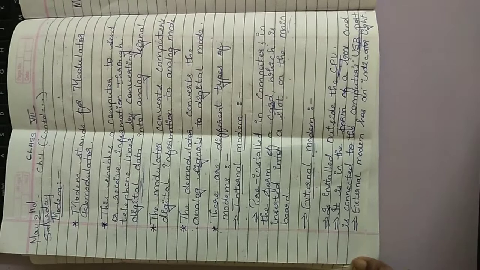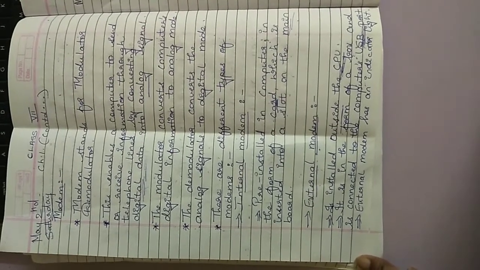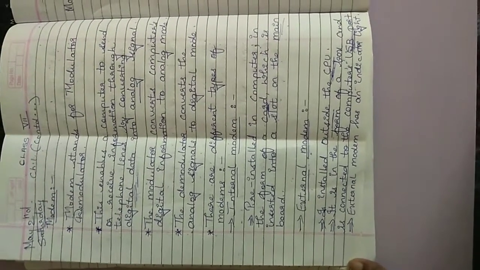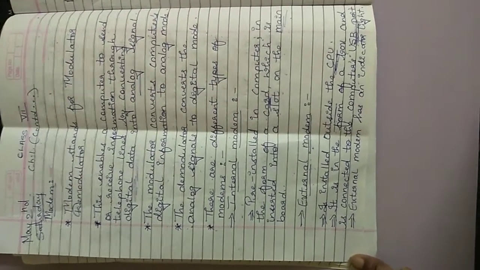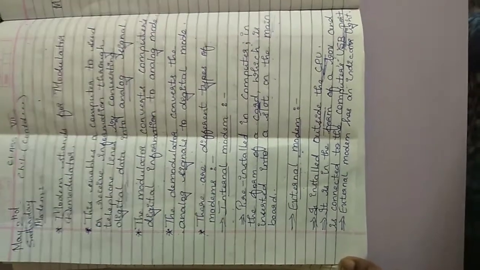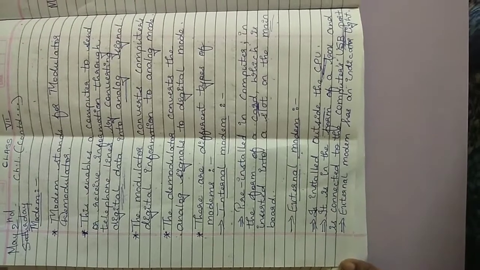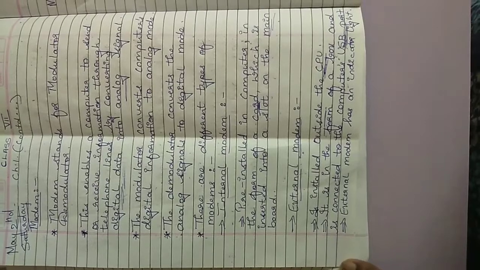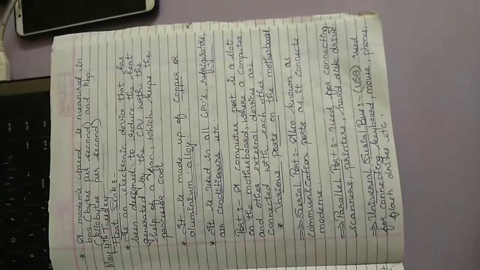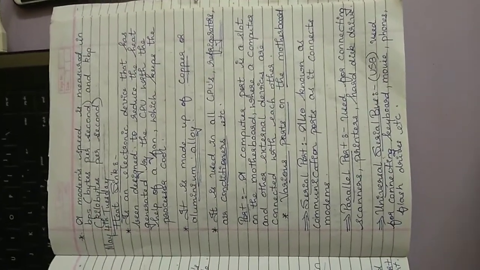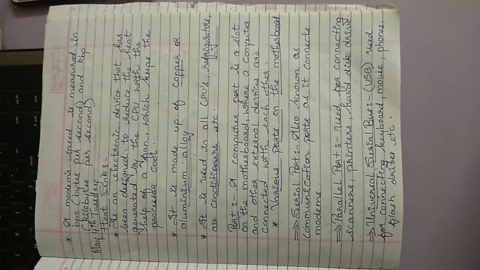Internal modem is already pre-installed in a computer in the form of a card which is inserted into a slot on a motherboard, whereas external modem is installed outside the CPU and is in the form of a box and is connected to the computer's USB port. External modem has an indicator light also. The modem speed is measured in BPS, that is bytes per second, and kbps, that is kilobytes per second.